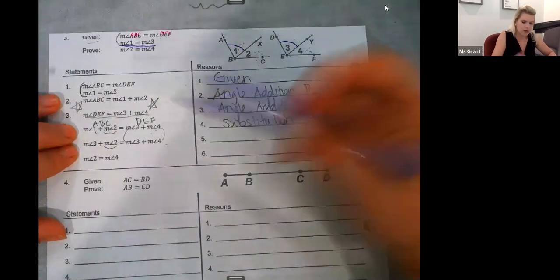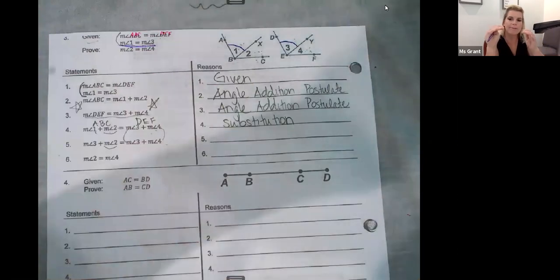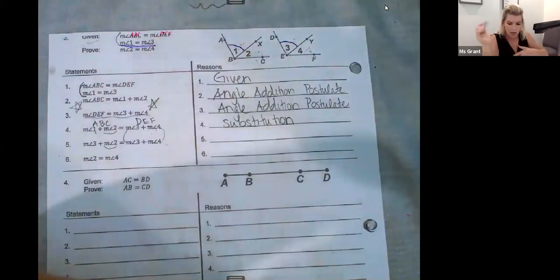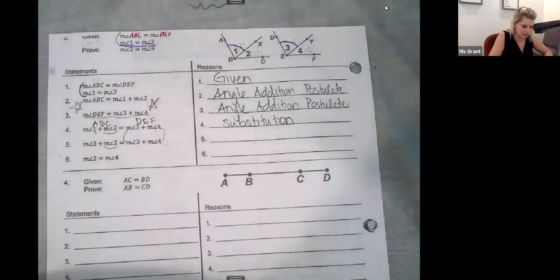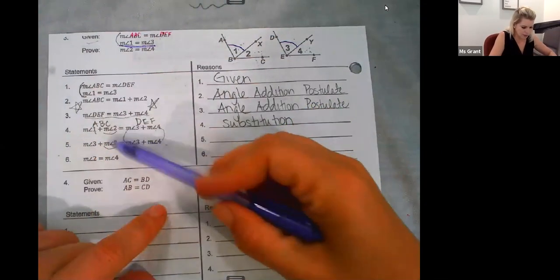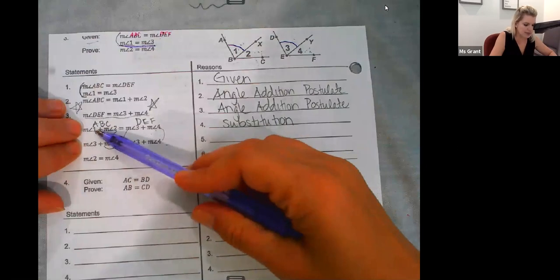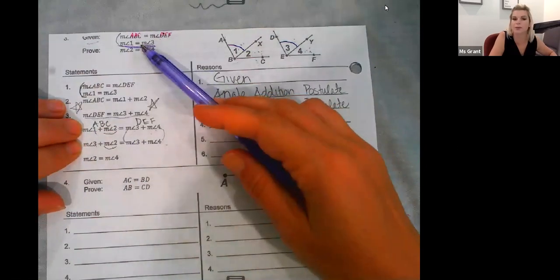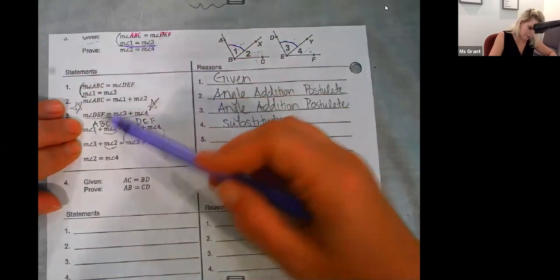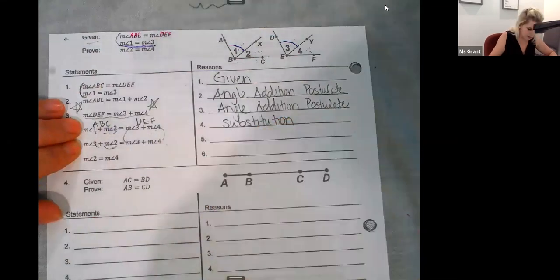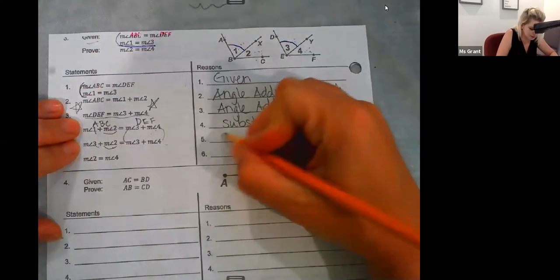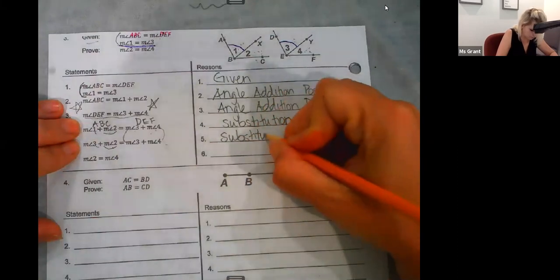So you always look and say from the step before to the next step, what did I do? I didn't change angle 2 at all. Instead of 1, I replaced it with 3 because 1 is the same as 3. That's again substitution.